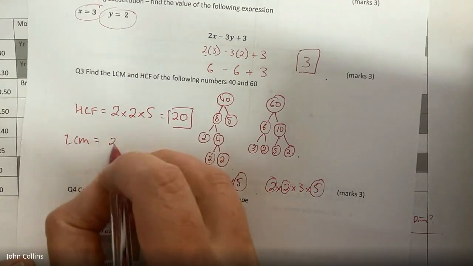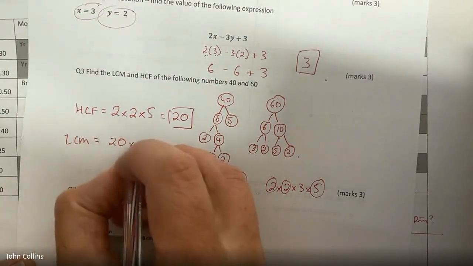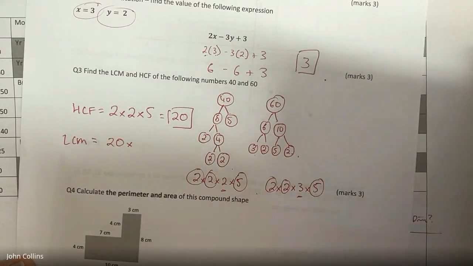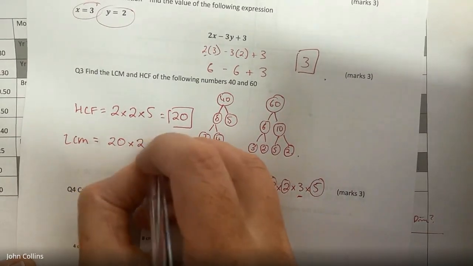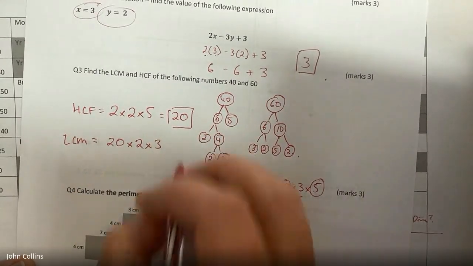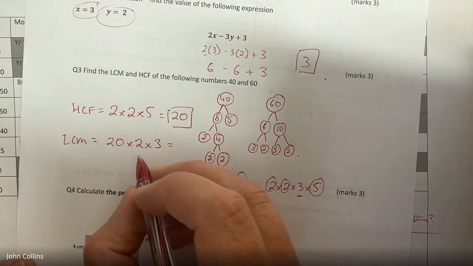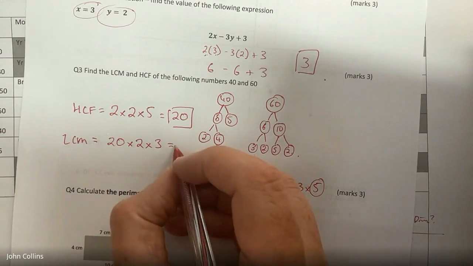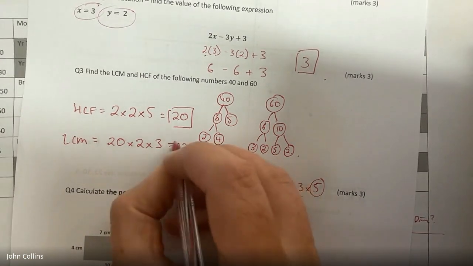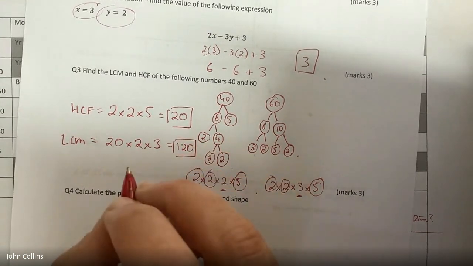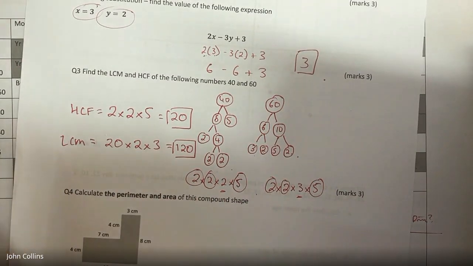Take this number, 20, the highest common factor, and multiply it by anything that's remaining from my lists. So 2 and 3 here are remaining. 2 here and 3 here. Multiply all this together. You can use your calculator for this. This is a calculator exam, it's okay. And that gives 120. Okay. So 3 marks for both.